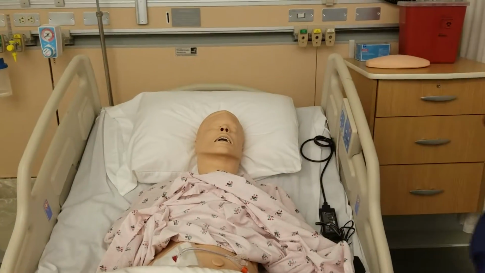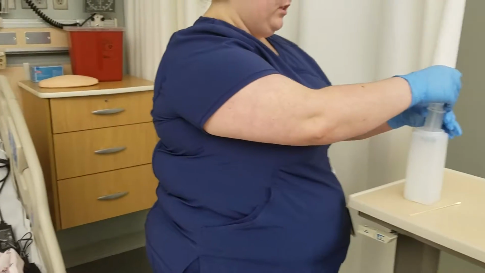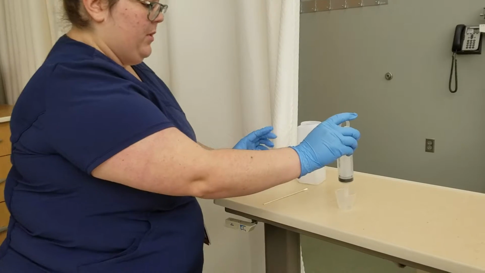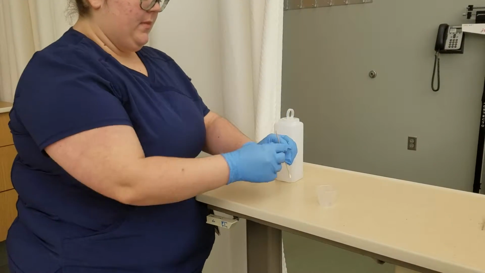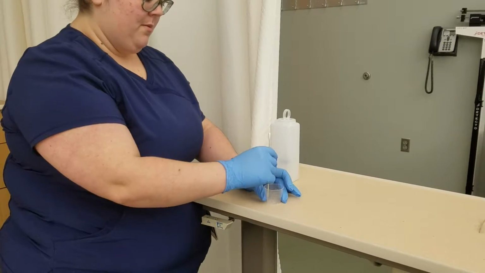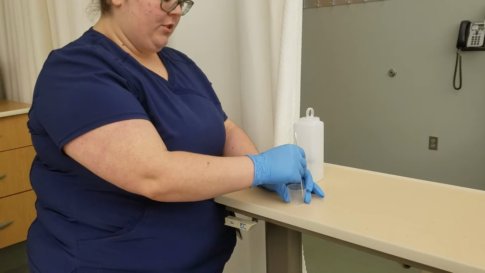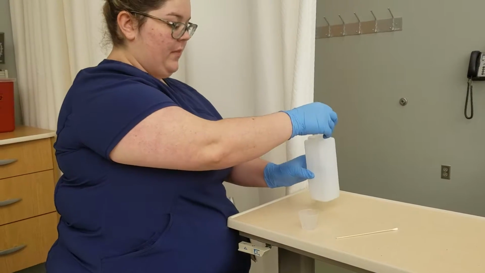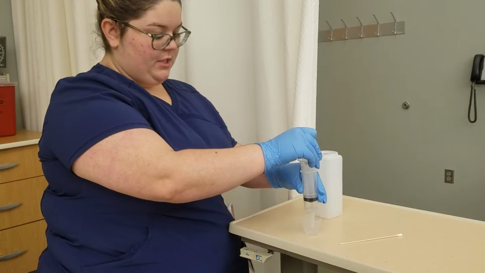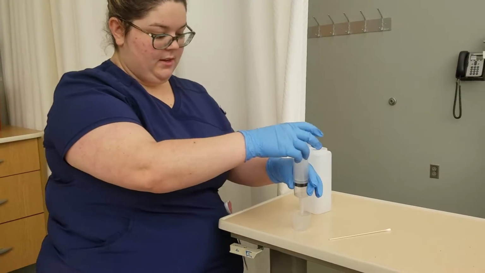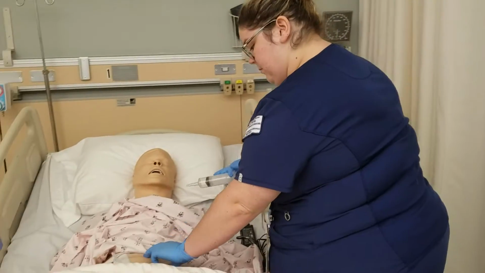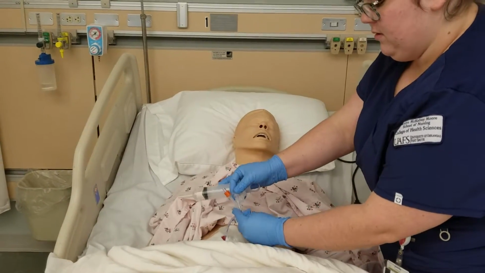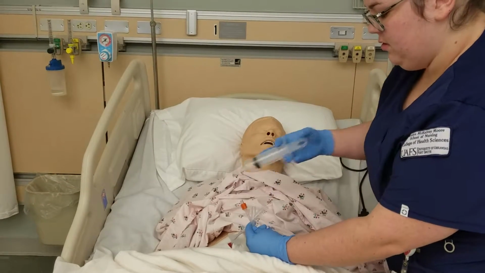Now I'm going to mix water with my medication. I'm going to also draw up 20 milliliters of water. I'm going to put it in with my medication. I'm going to mix my medication up, making sure there are no clumps so that it doesn't occlude the line. I'm going to draw all my medication up, and then make sure I've got the syringe attached to the tube.